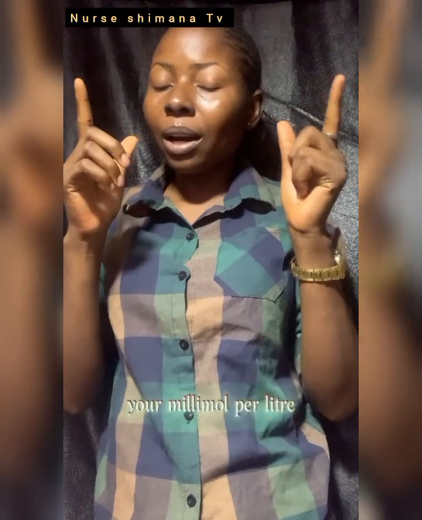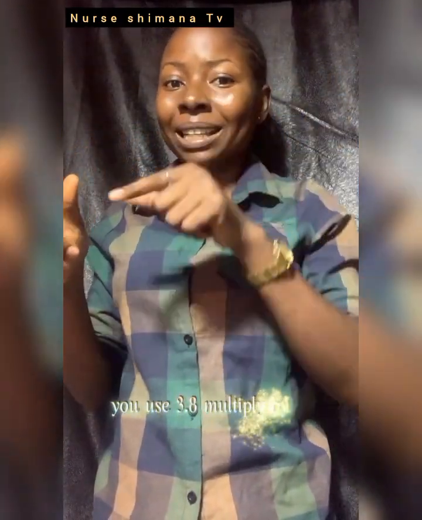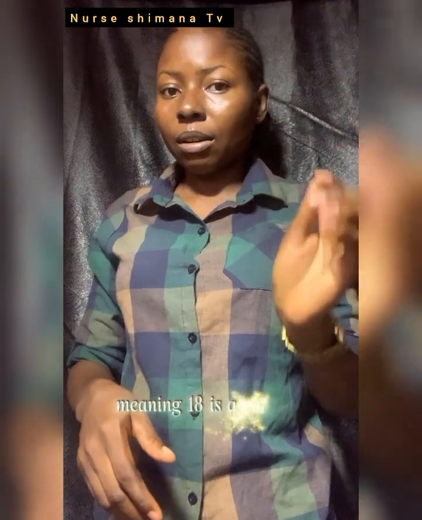So assuming you have 70 as your milligram per dl and you want to convert it to millimole, you just use 70 divided by 18. And assuming you have 3.8 as your millimole and you want to convert it to milligram, you use 3.8 multiplied by 18, meaning 18 is a constant.